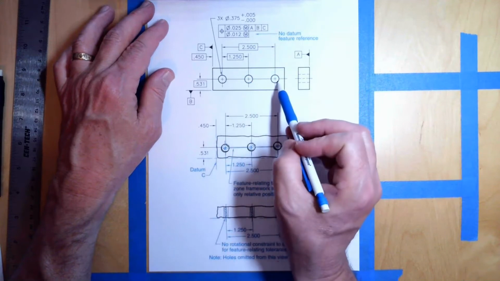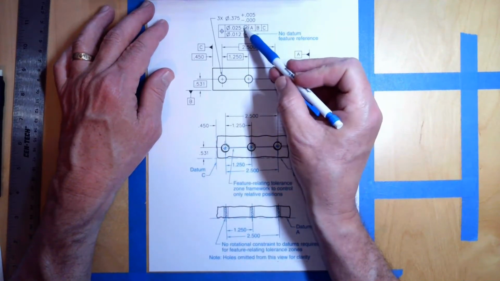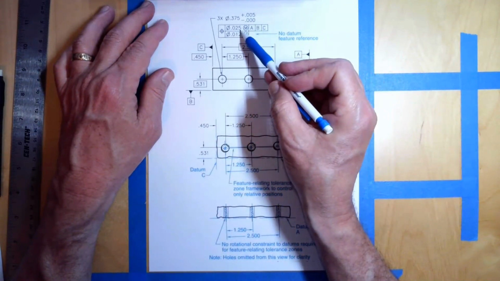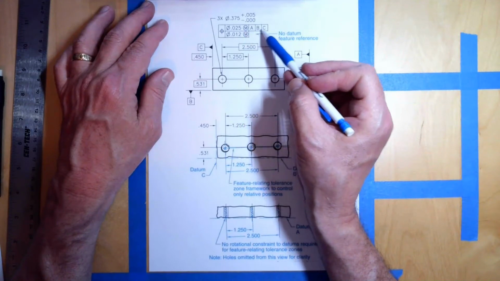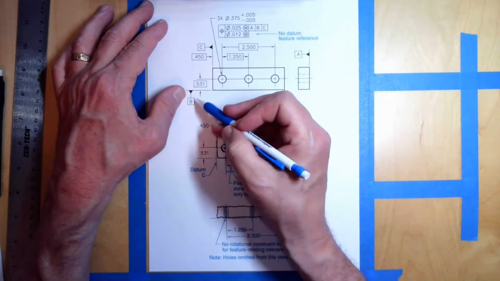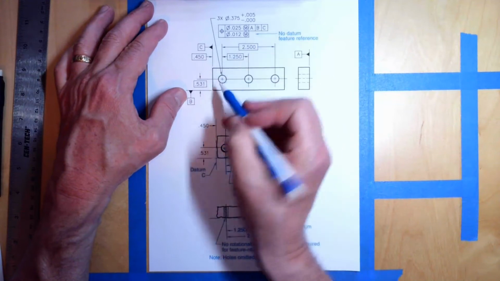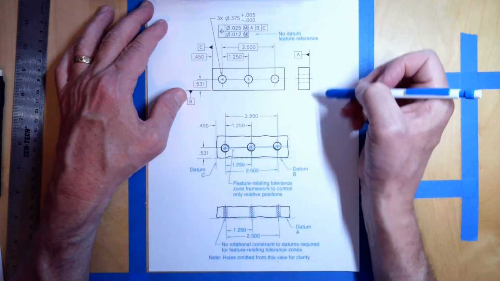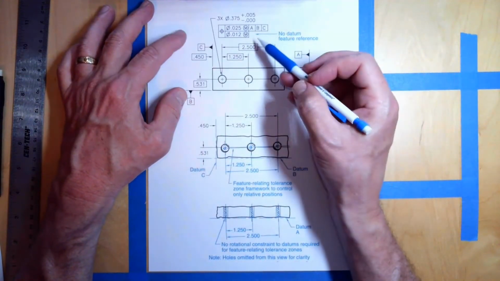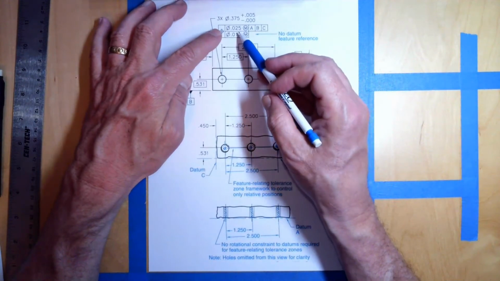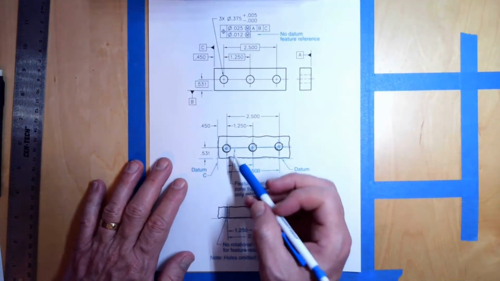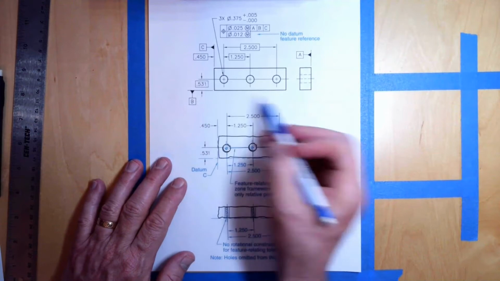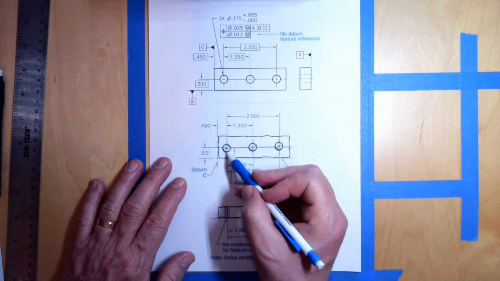Okay, so we have these three holes. We have a pattern locating tolerance zone of O25 at MMC relative to A, B, and C. And so here's A, B, and C right here. So B is the long side, A here. And so the tolerance zone here, if we look down on the example here, right, this is the drawing.